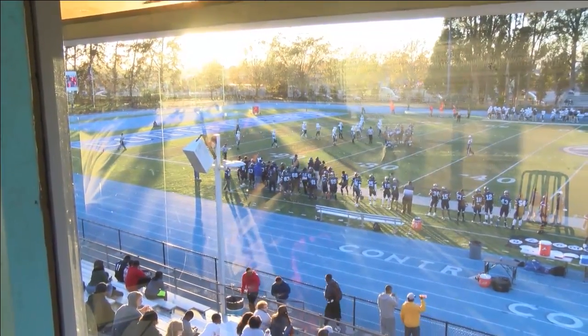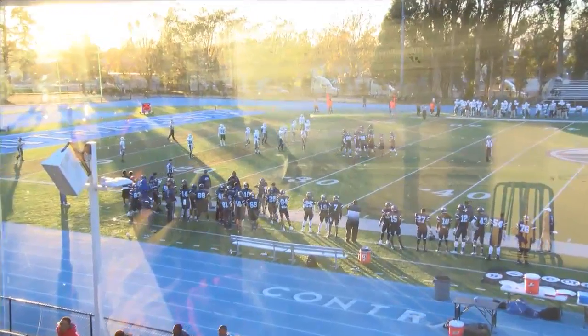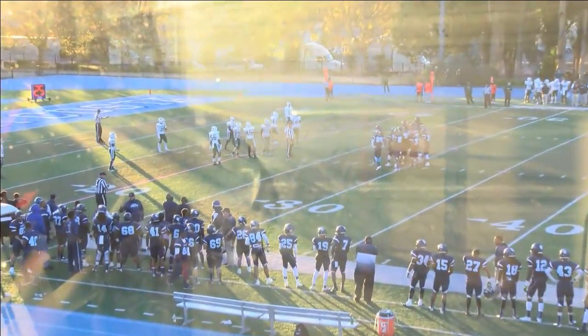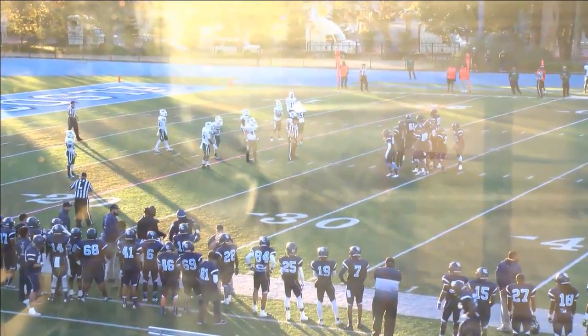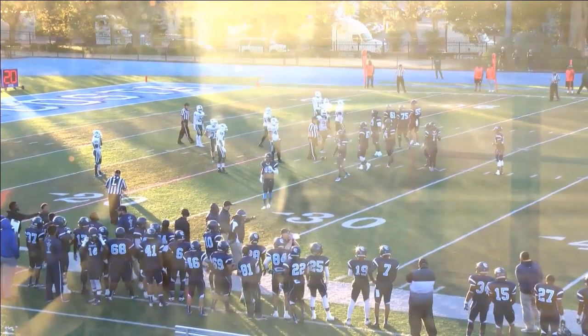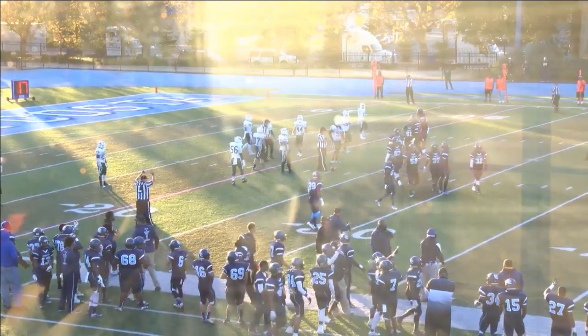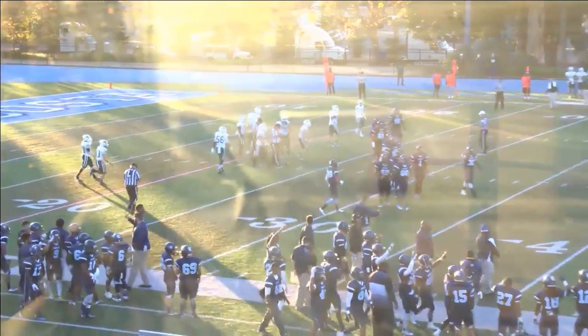So it's going to be second and, well, let's see when they set everything up. I believe it's going to be first and 15. The yardstick says first down, but the scoreboard says second down. So that's the end of the third quarter.